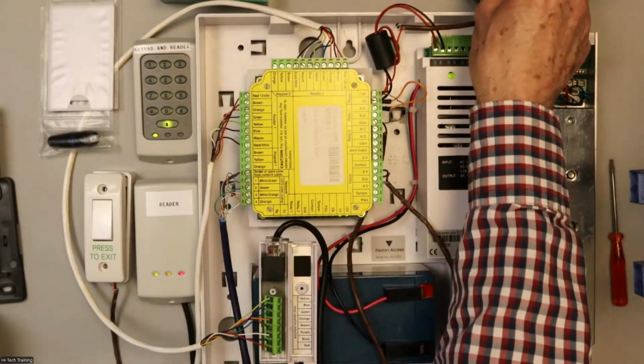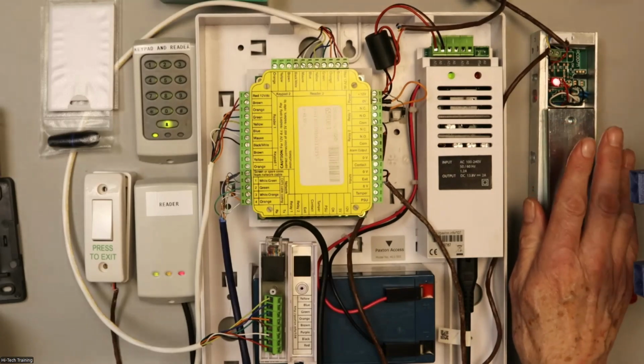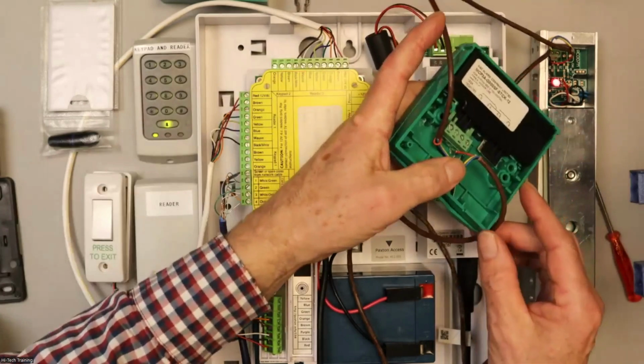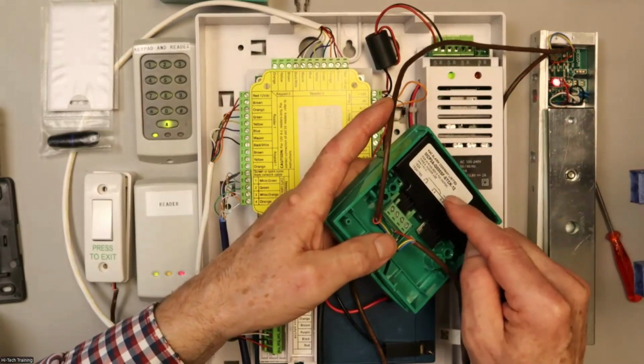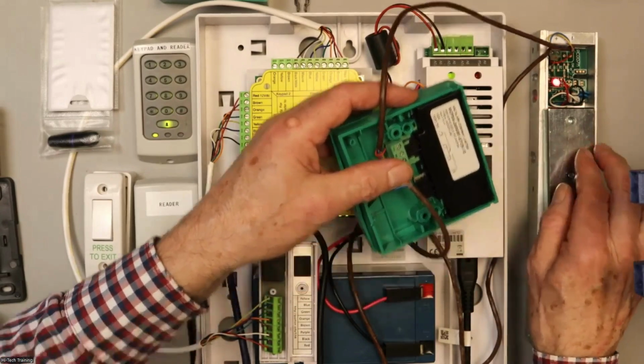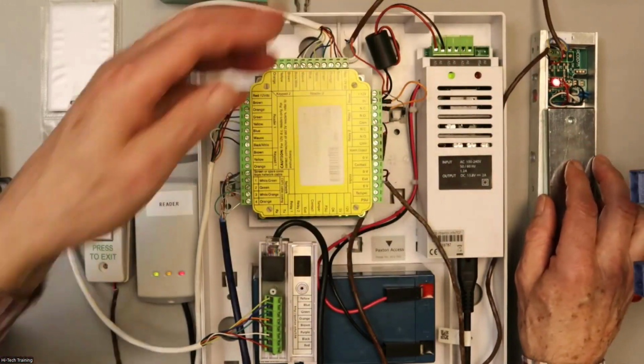Okay, but anyway, that's that for you. That goes in series with the Maglock. So the wiring for the lock here comes directly from this. Don't make the mistake of connecting this into here. This goes directly onto your Maglock, right? It's a big deal, getting that right, okay?